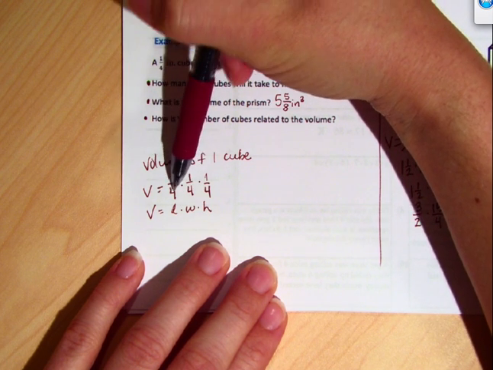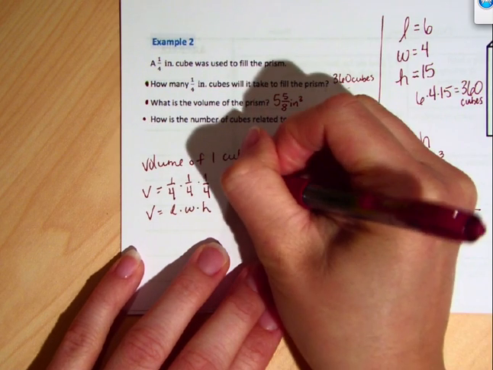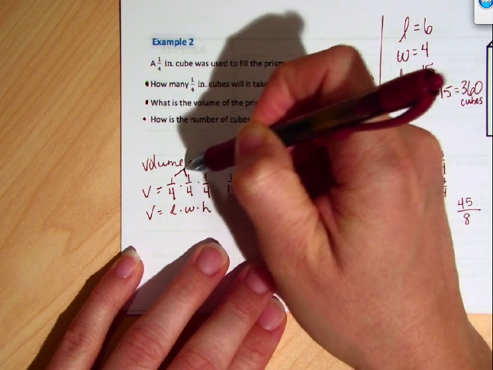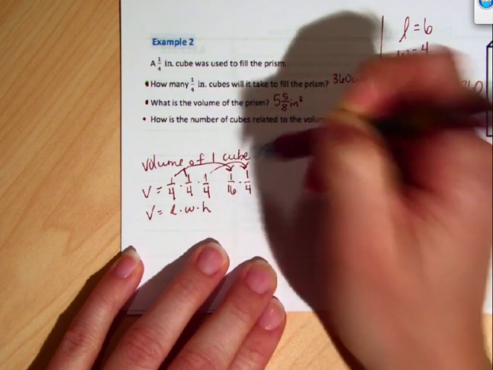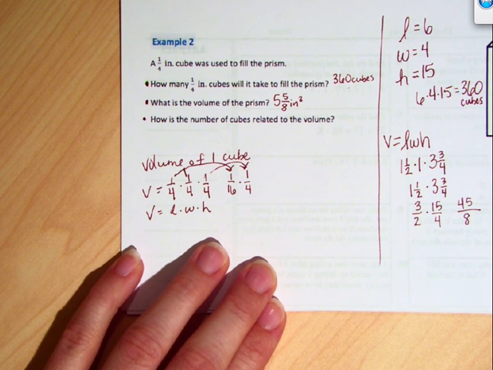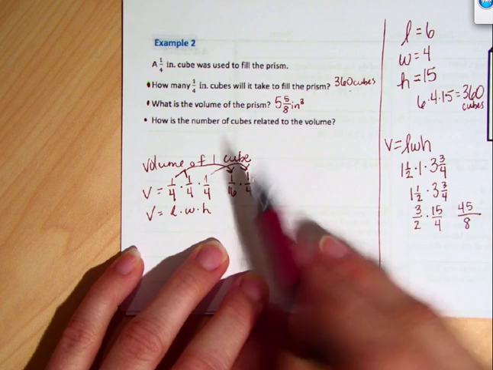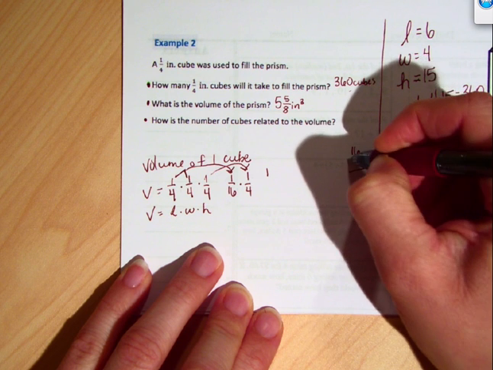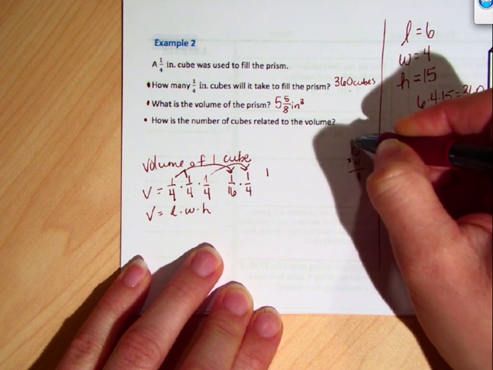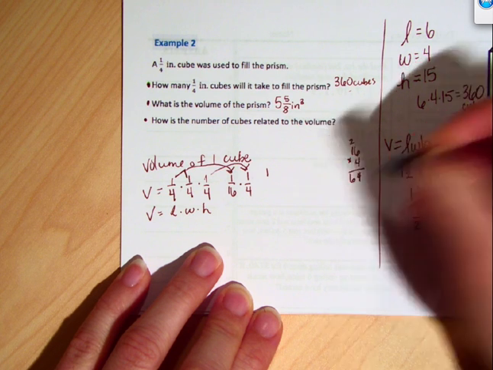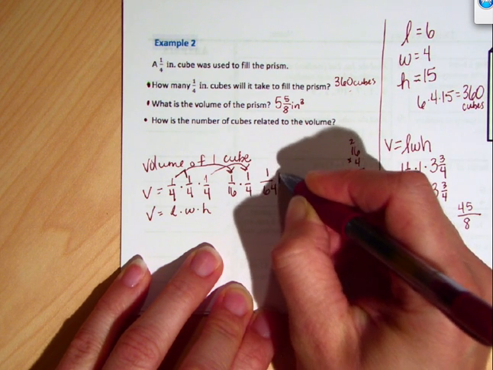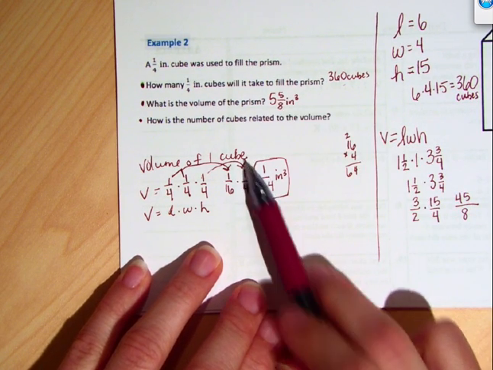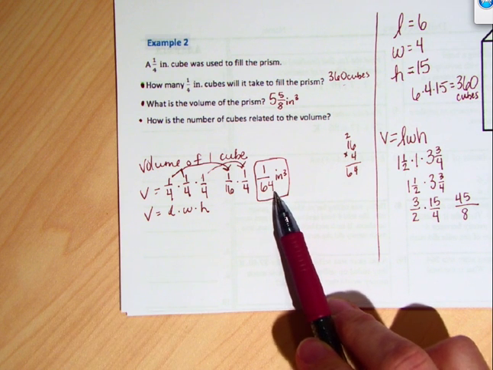1 times 1 is 1. 4 times 4 is 16. So I have 1/16 times 1/4. So I combine these two to get this, and I brought this guy over. Totally disorganized here. Okay, so 1 times 1 is 1. 16 times 4, 6 times 4 is 24. 4 times 1 is 4, 5, 6. So we have 1/64 inch cubed. This is the volume of one cube. One tiny little cube is 1/64 of an inch cubed.